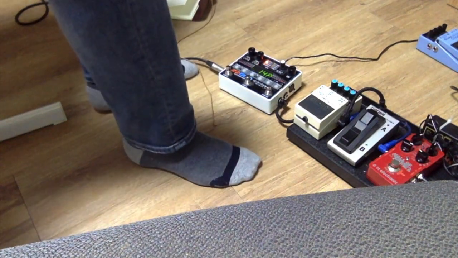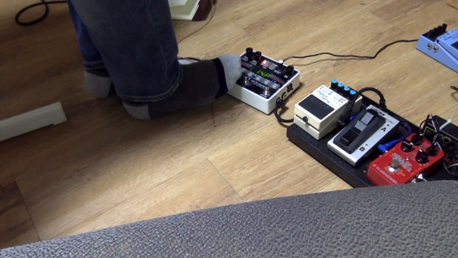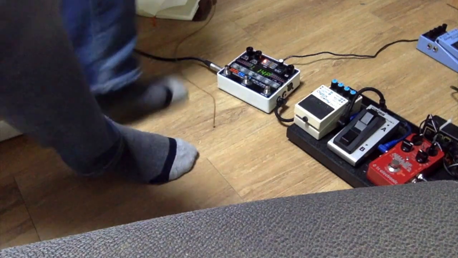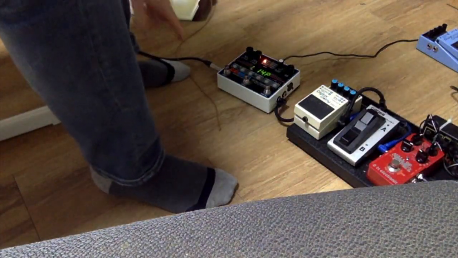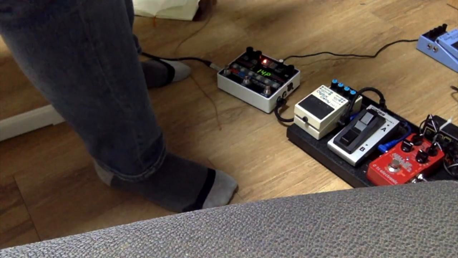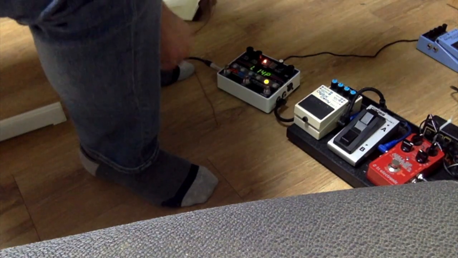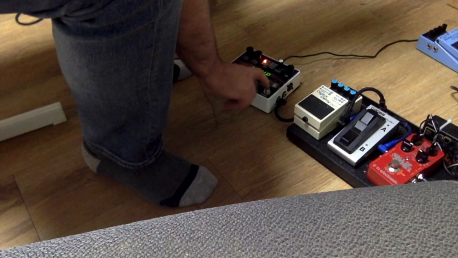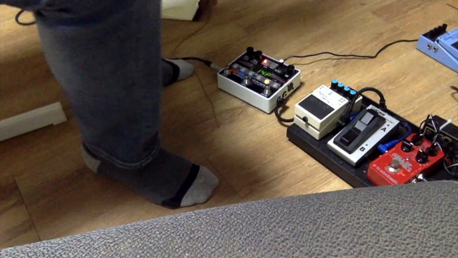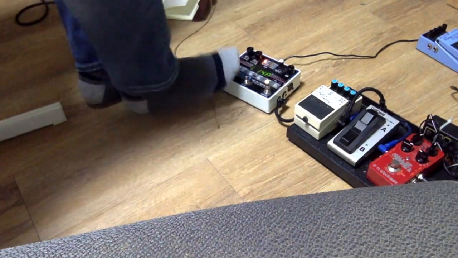Alright, so one thing I'll show you is, as you can see, nothing happens there when you click on the loop. So in this mode, and a lot of the modes, you need to put a rhythm track. It won't work without the rhythm track. So let's put a rhythm track. So here I pressed rhythm. Alright, so we need to have some kind of rhythm going before we can do anything.